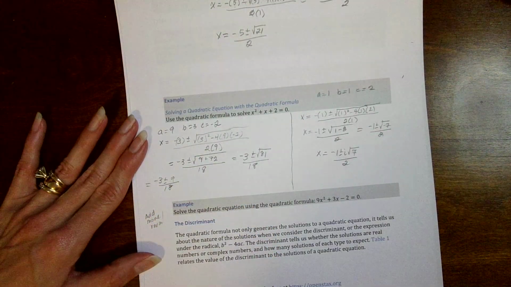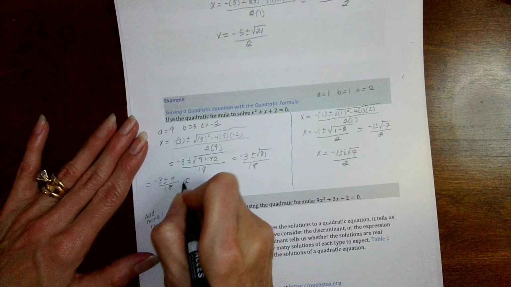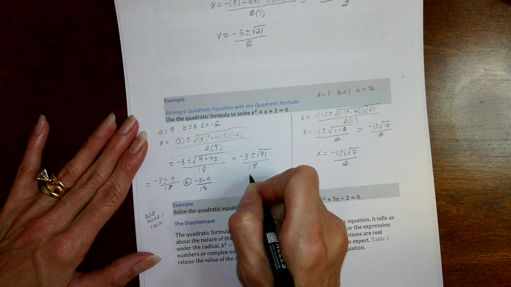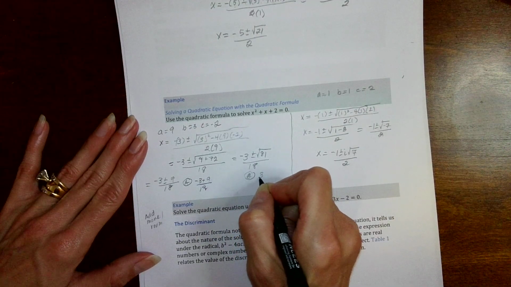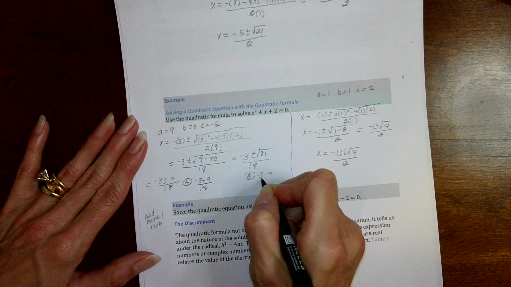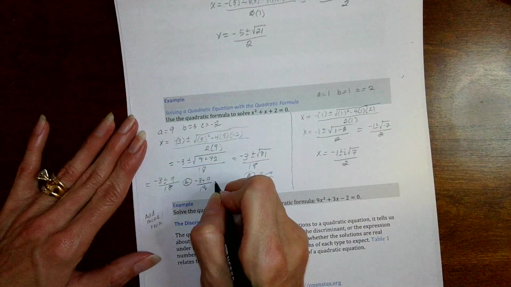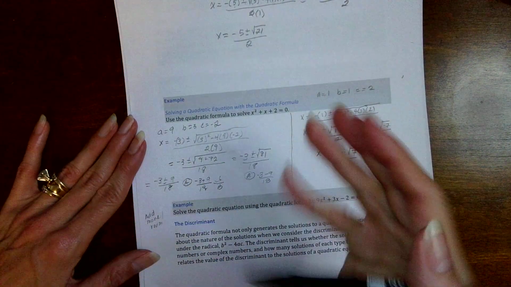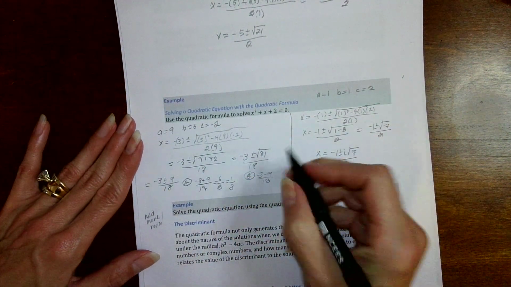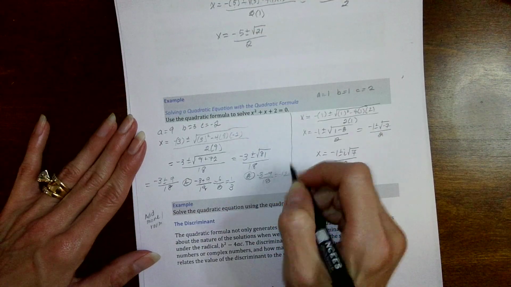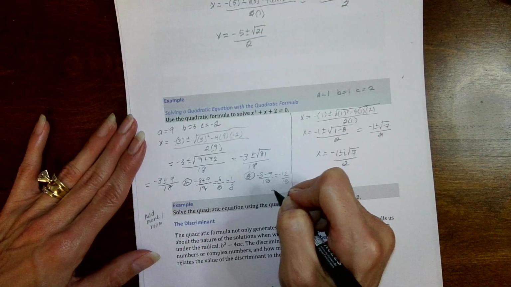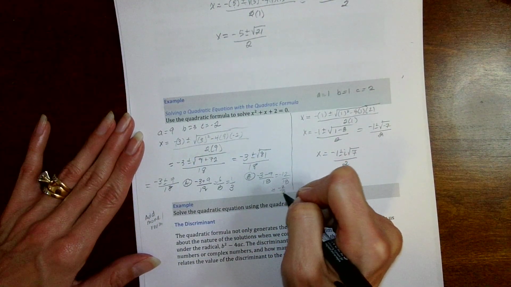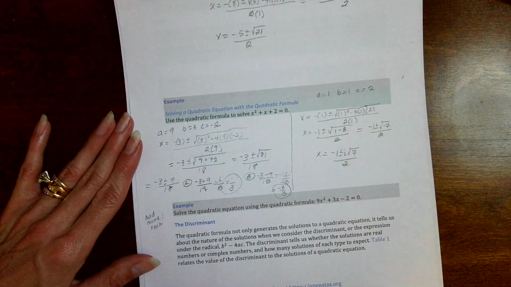So I have two scenarios here. I have option A, where negative 3 plus 9 over 18, and scenario B, where negative 3 minus 9 over 18. So this gives me 6 over 18, which reduces to 1/3. And this gives me negative 12 over 18, which reduces to negative 2/3. So these are your two answers.